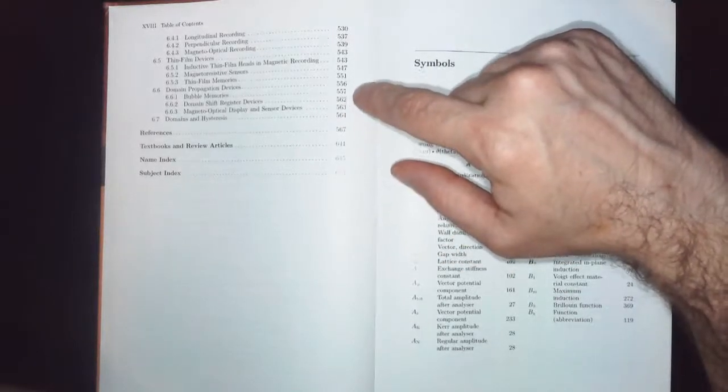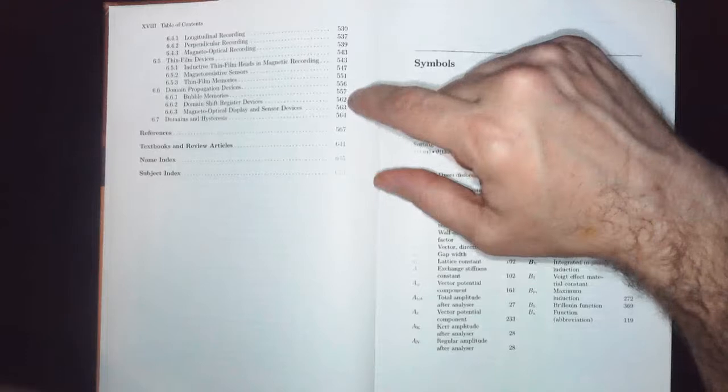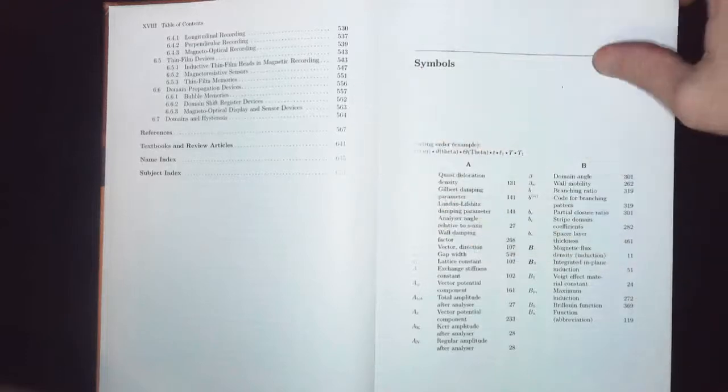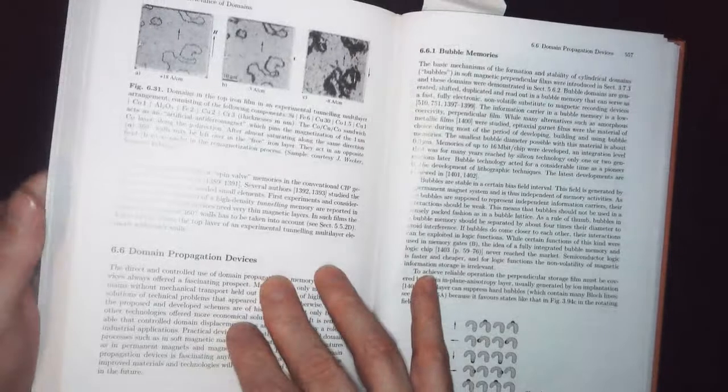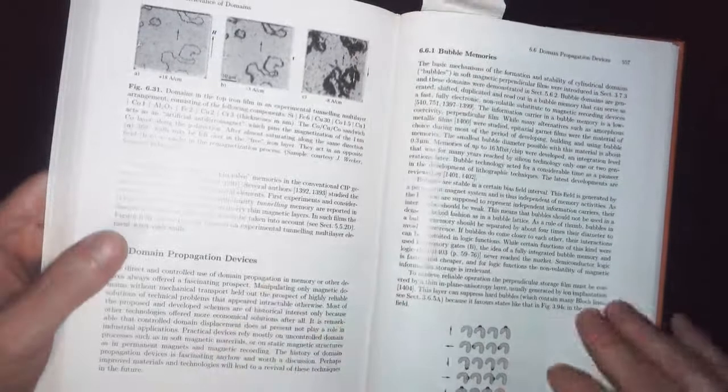Domain propagation devices, those are the bubble memories that I was talking about, and domain shift register devices, and domains and hysteresis, what happens to the hysteresis with the domains. Maybe that has the picture I wanted to put, and that does not have the picture I wanted to show you, although it references some books that I have over there. All right, so there are some domains in an iron film, bubble memories.